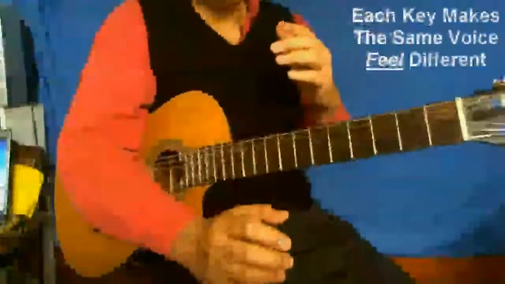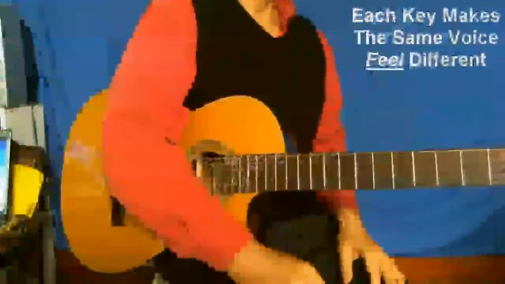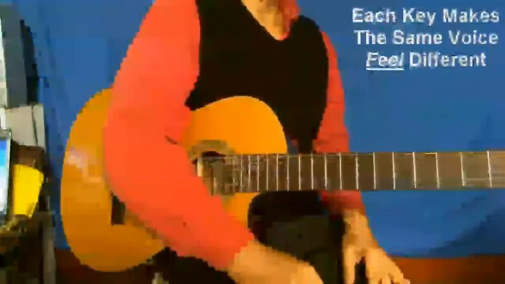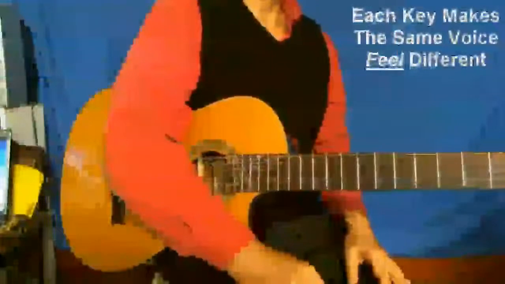If you think of each key as being like a different posture, physiologically. Yeah, I'm aware of that, like when I'm playing certain songs, some I can just play easy, or some I've got to make sure my voice is warmed up. What's next?